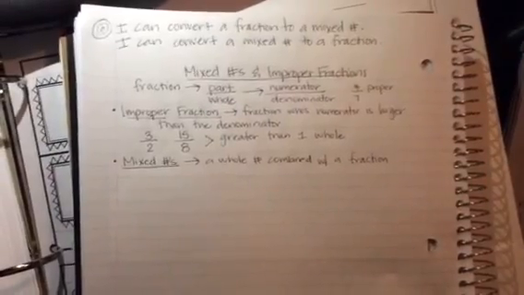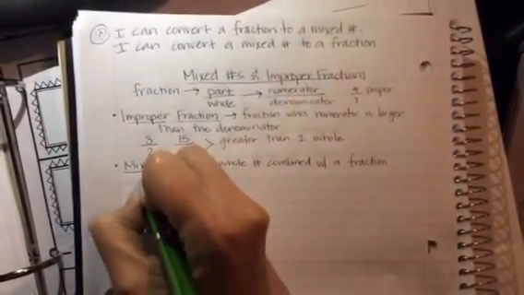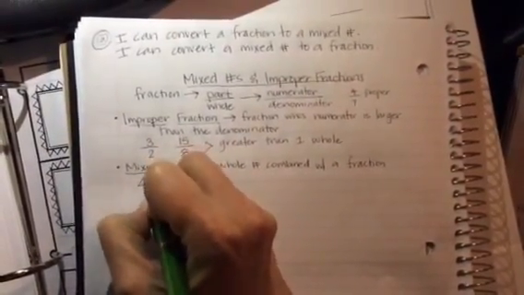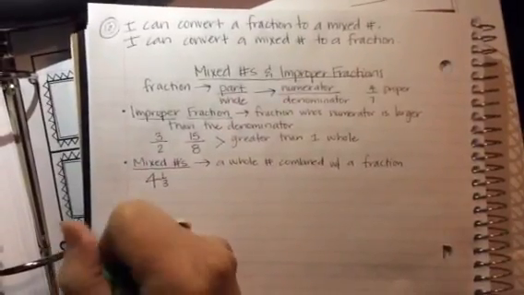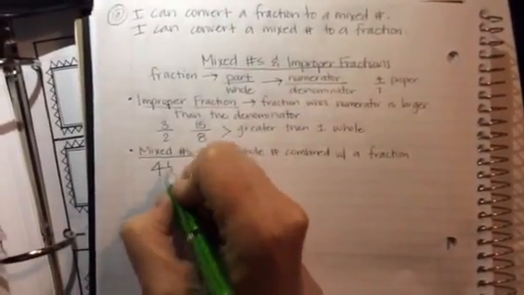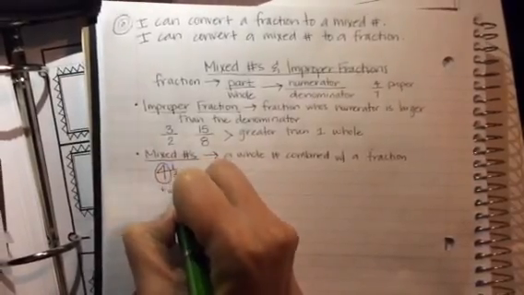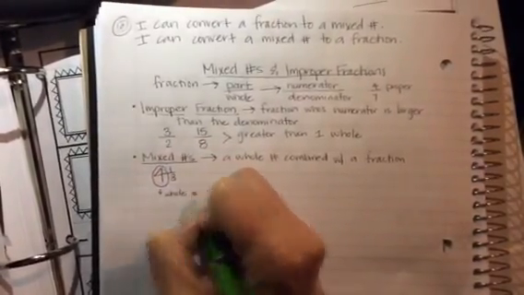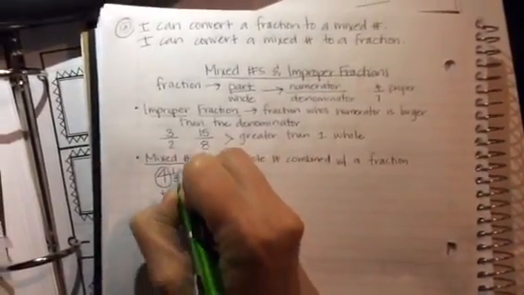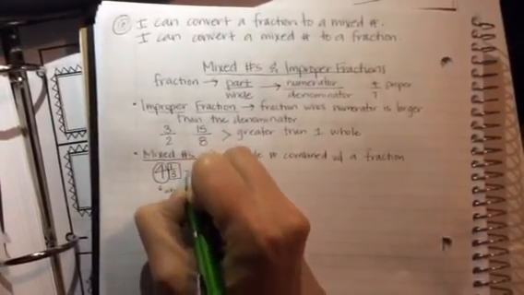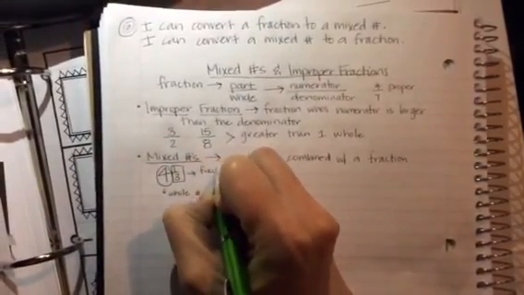So this is a whole number combined with a fraction. In other words, if I have this, then we have to make sure we know what this means. So this is my whole number. And this is my fractional part.